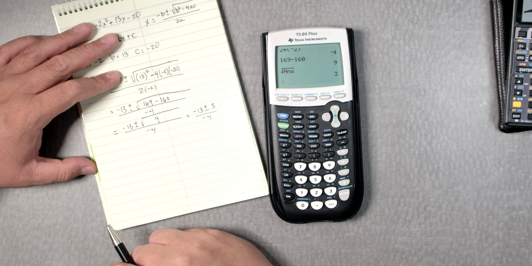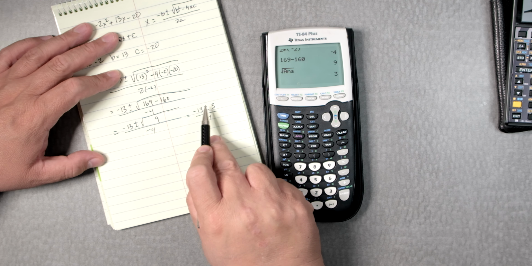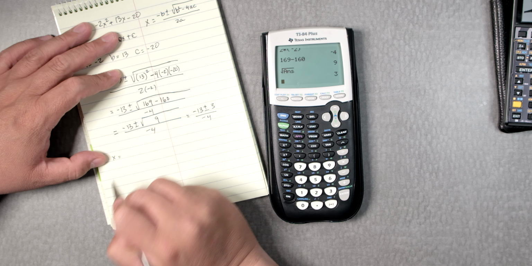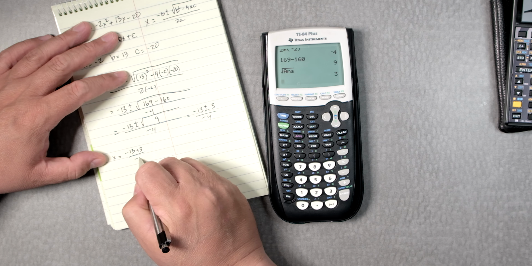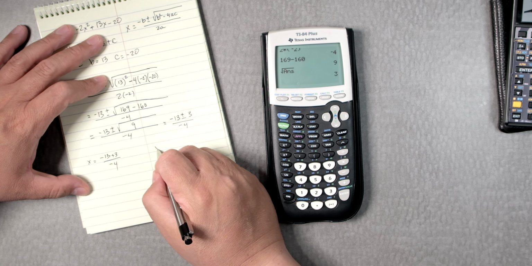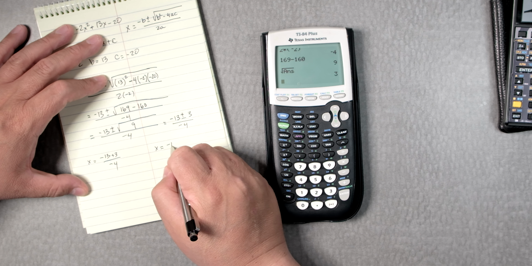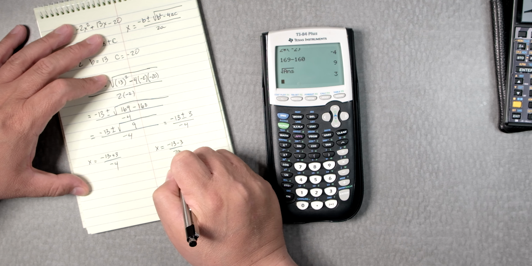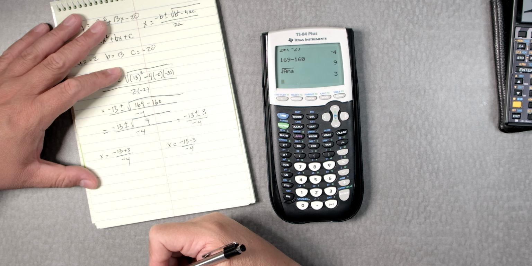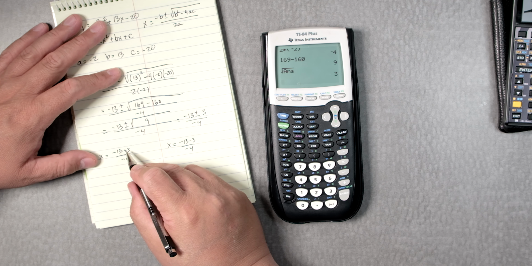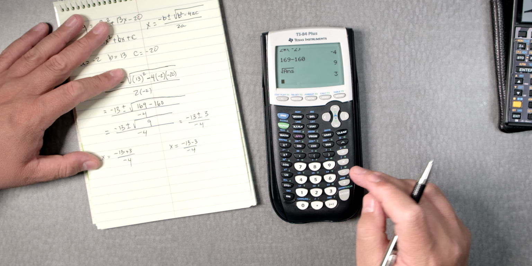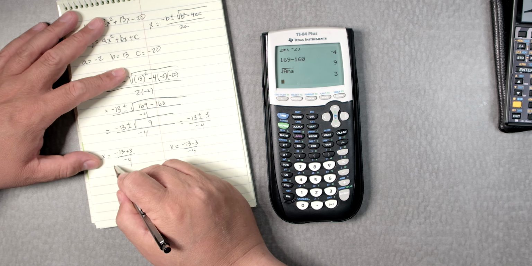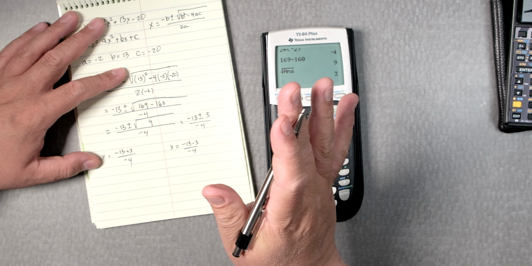Okay. Then we have 2 answers. x equals negative 13 plus 3 divided by negative 4, and x equals negative 13 take away 3, divided by negative 4. Okay, let's do this answer here. If we want to do it all together, we can do it differently.